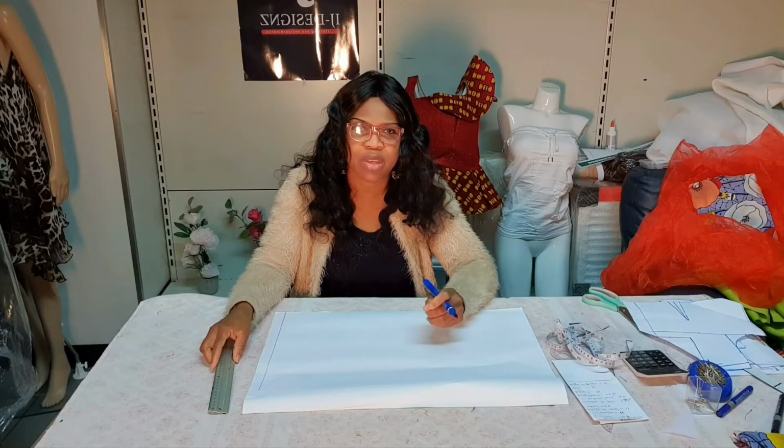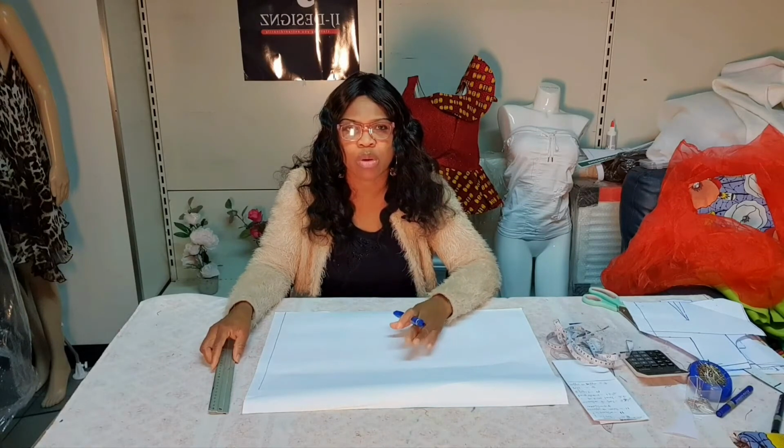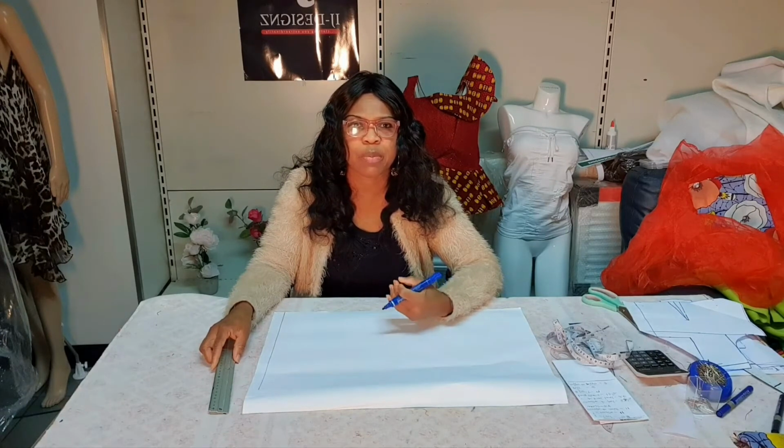On today's tutorial, we're going to draft a basic bodice pattern for a baby girl of 3 to 4 years or about 5 years. A basic bodice pattern to make a dress for a baby of 3 to 5 years. I'm going to show you how to draft it as a normal basic pattern and also as a princess darts pattern. So we're going to use one thing to make two.